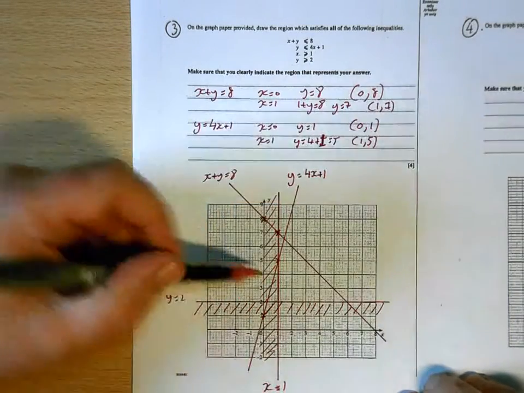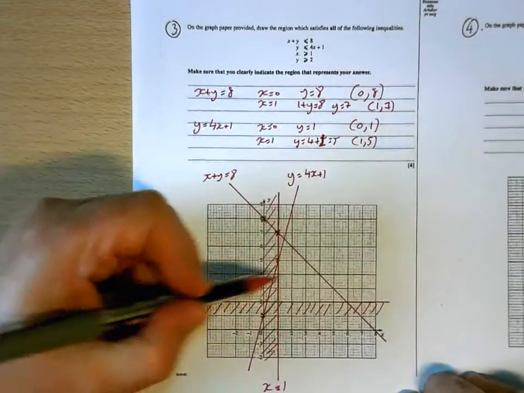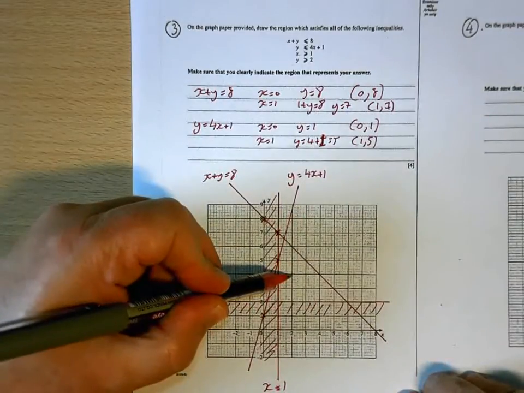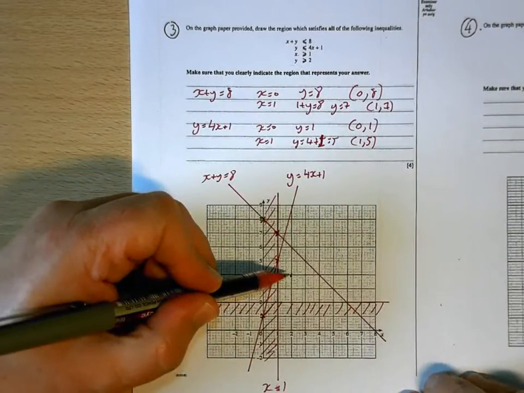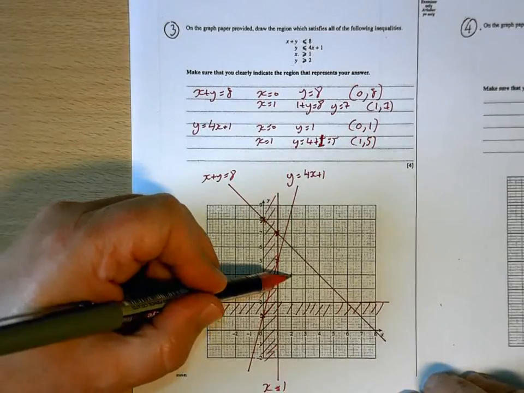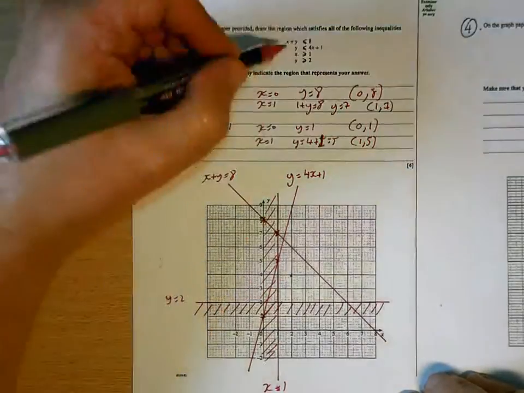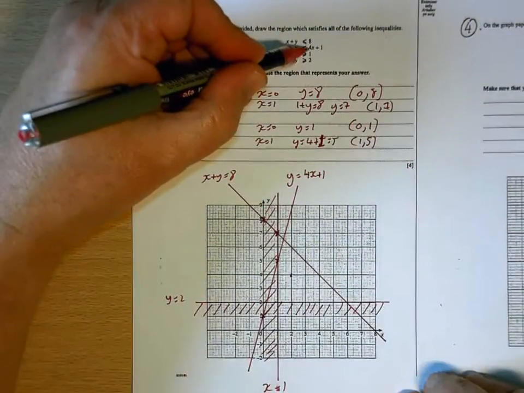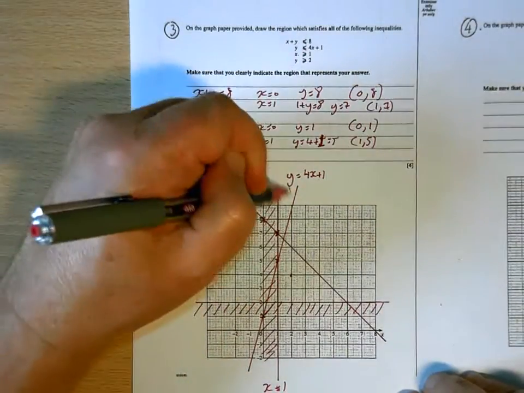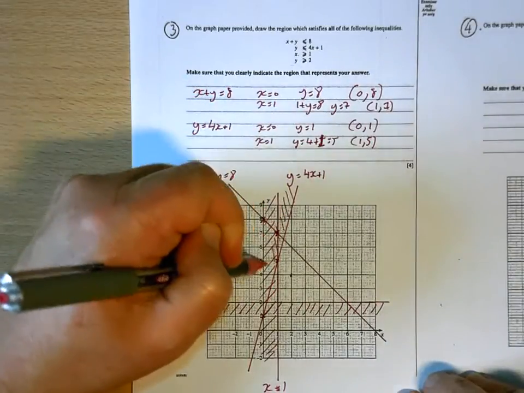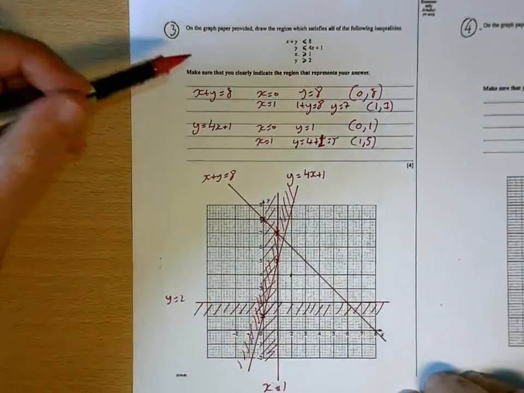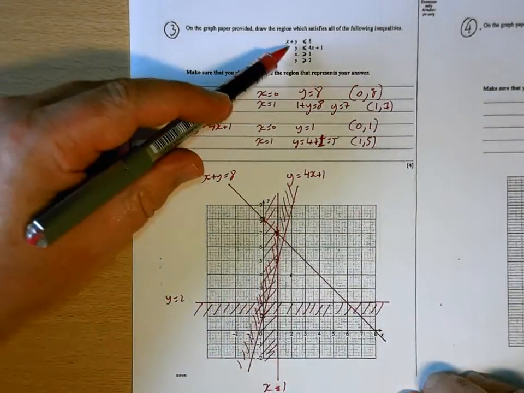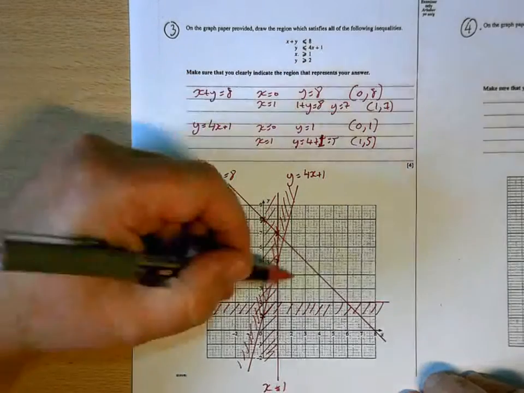So let's test this point here. This point has got an x coordinate of 2. So 2 times 4 is 8, plus 1 is 9. 9 and 4, so 4 is less than or equal to 9 is true. So I can chop off everything this side. And x plus y must be less than or equal to 8. Again, it will be beneath this line.